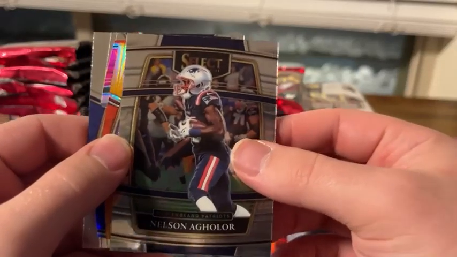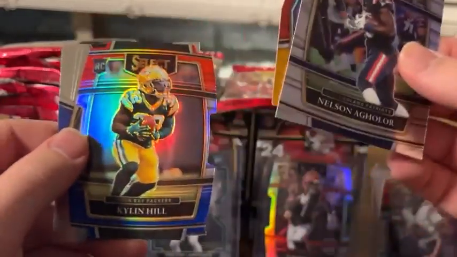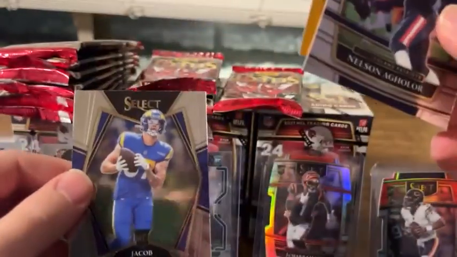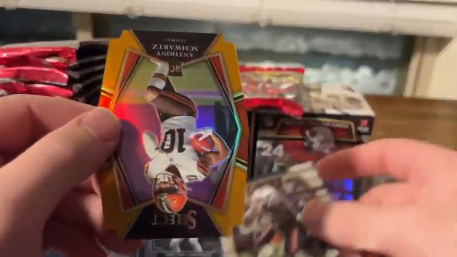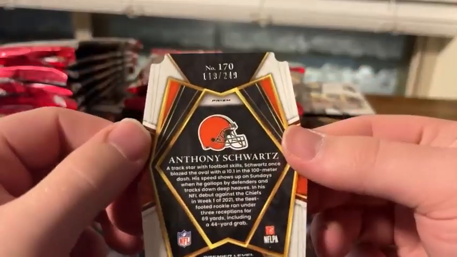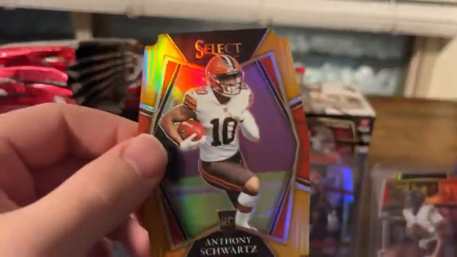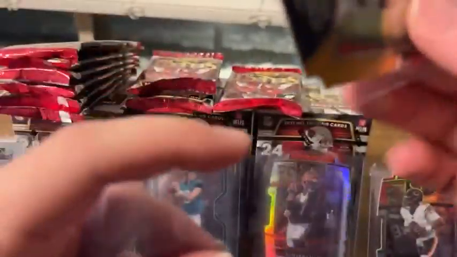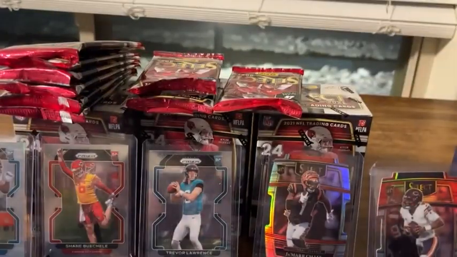Nelson Aguilar. I think we have a number card here. Kylan Hill going to the Packers. Typically, that's my team. Jacob Harris. And Anthony Schwartz, number card. Obviously not a huge hit, but still staying with me. Come on, guys. I would have much rather been sending these out to someone.